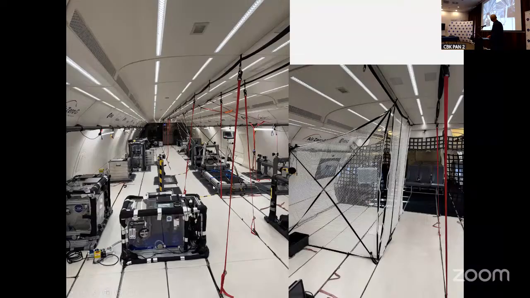You may see that all experiments are located in the cabin. On the opposite side, we have this media zone, and this media zone is also the free flying zone.